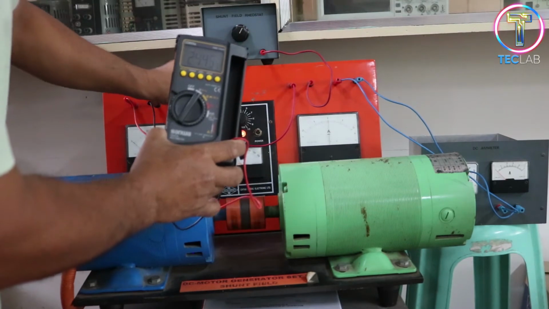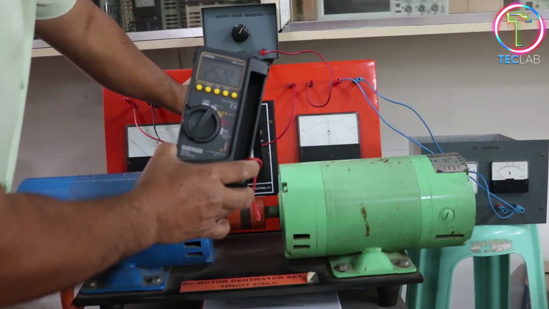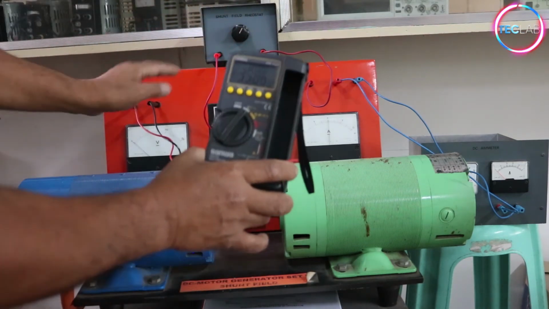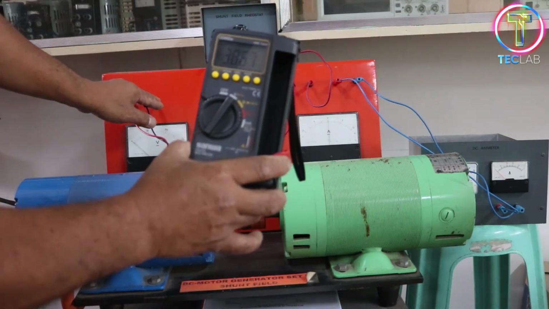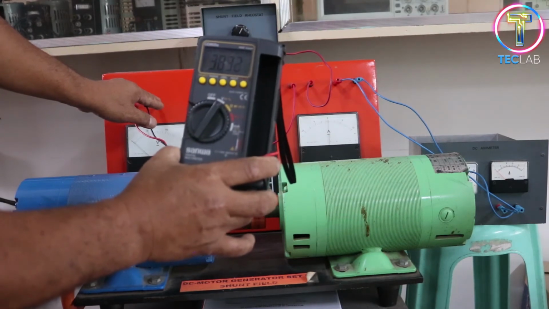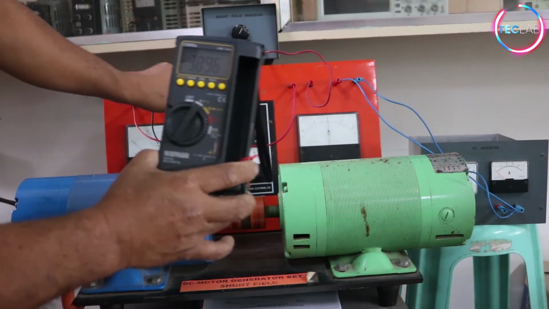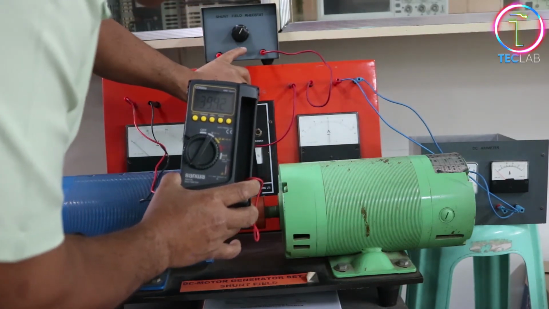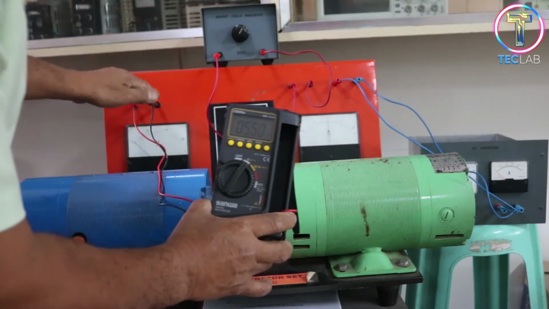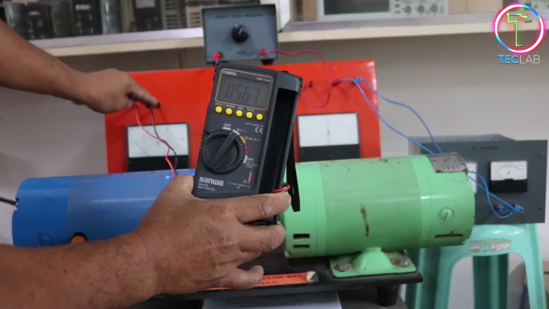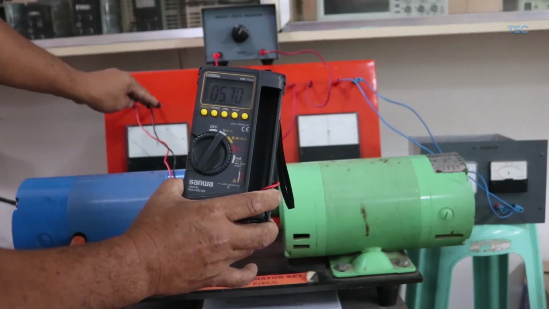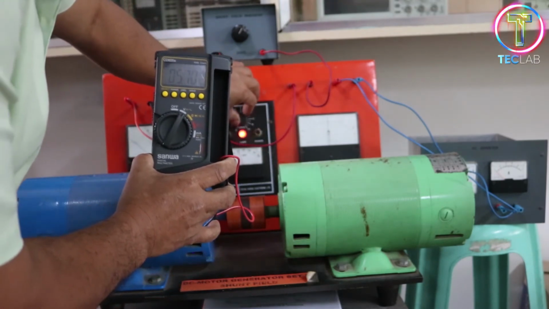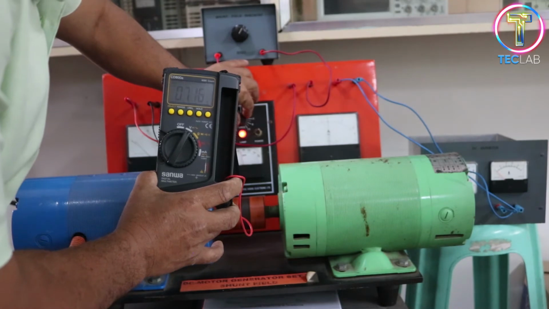Next is 450 RPM. This is the voltage generated, 3.8. Then next is 600 RPM. Notice the change of voltage. It increases to 5.7. The next is 750 RPM.